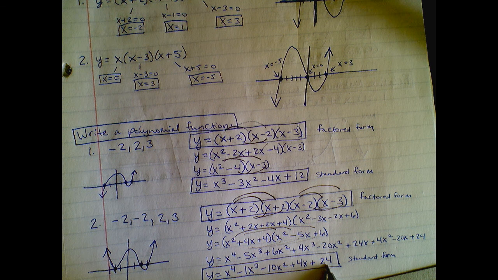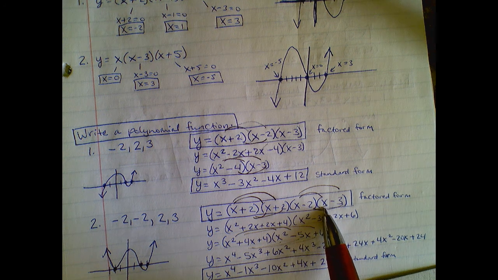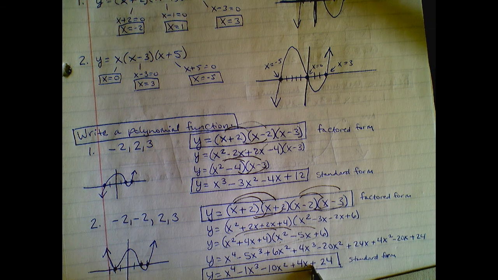Again, look at the directions, see what form they want. It could save you a lot of time. If they just want it in factored form, or they just say write a polynomial function, then this first answer would be perfectly fine. But if they do say put it in standard form, you need to do these additional steps.